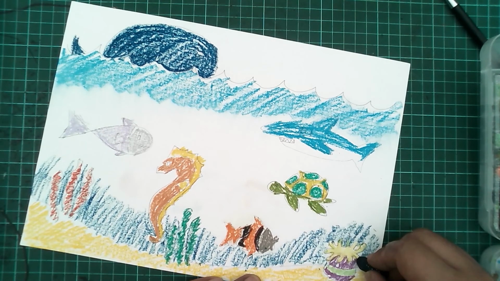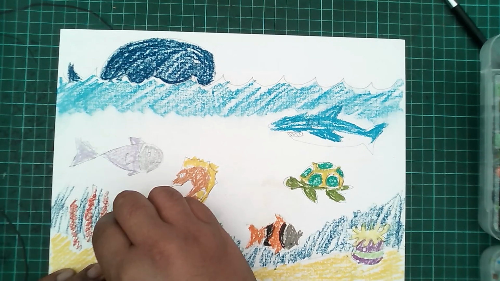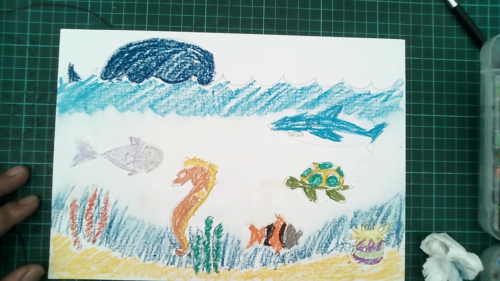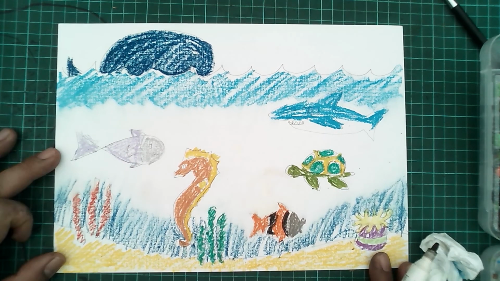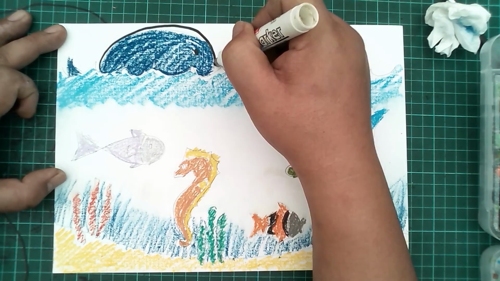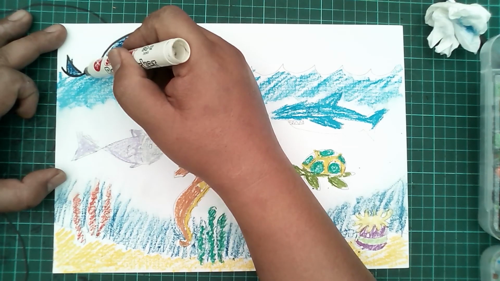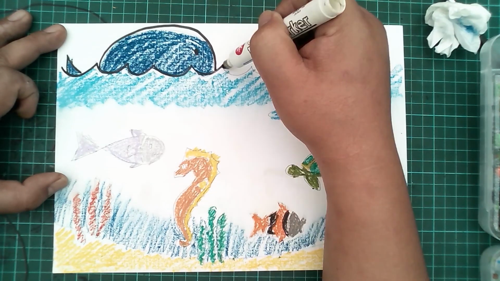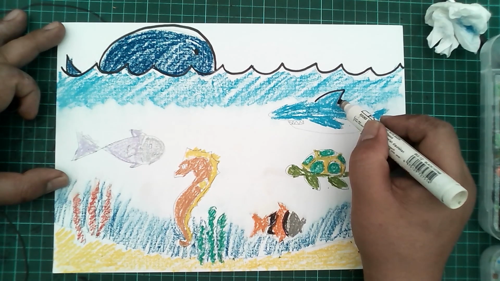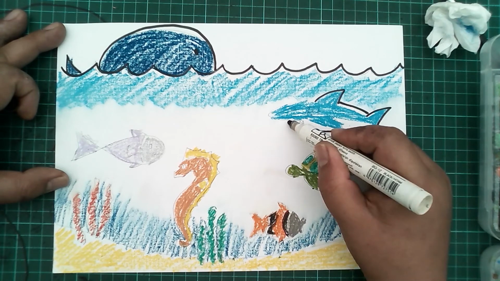The reason why I'm doing that is because I want the sea creatures to be emphasized by the color white, but I also want them all to be colored. And after that's done, let's just give an outline of our sea creatures to emphasize the creatures of the sea that we are making.